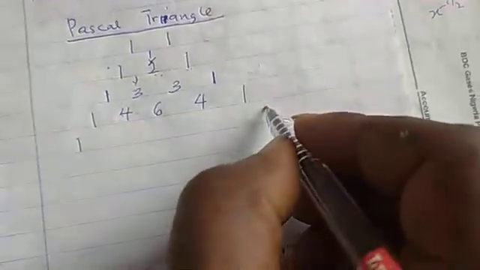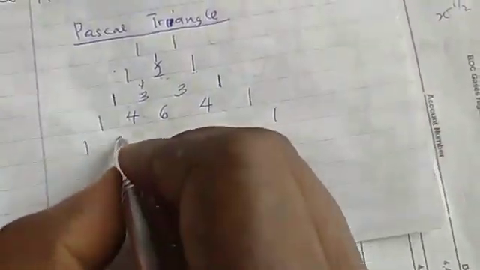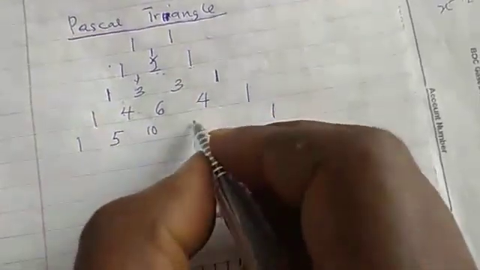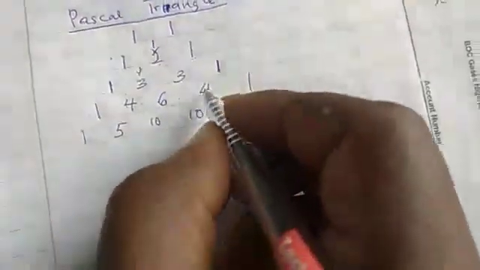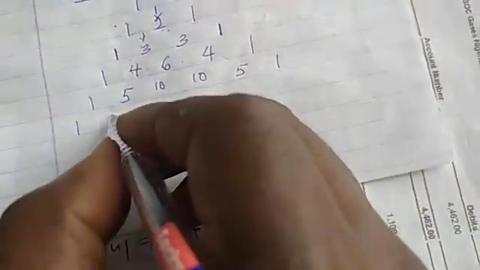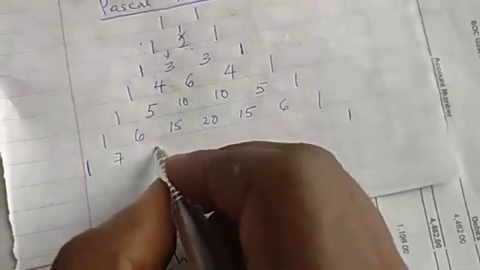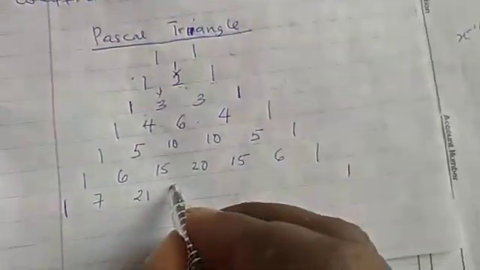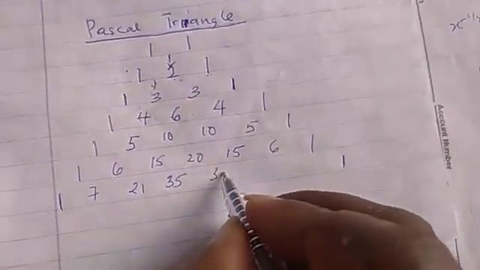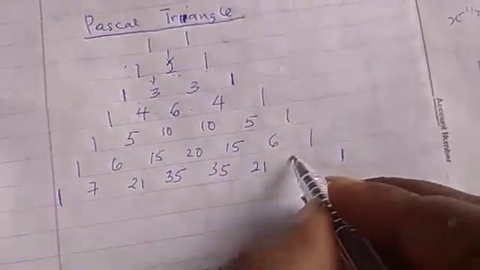When n is 5, I'll put it like this. This is 5, this is 10, this is 10, this is 5. When we add it, that is 4 plus 6, 10; 6 plus 4, 10. For 6, we start from 1 and end with 1. So this is 6, this should be 15, this should be 20, this should be 15, this should be 6. And for 7, this is 7, this is 21, this is 35, this is 35, this is 21, and this is 7.